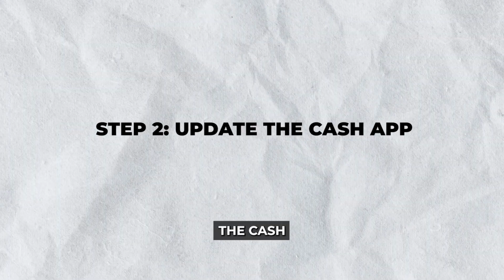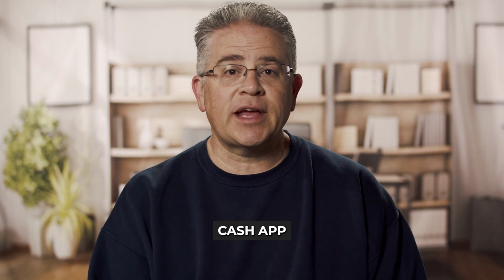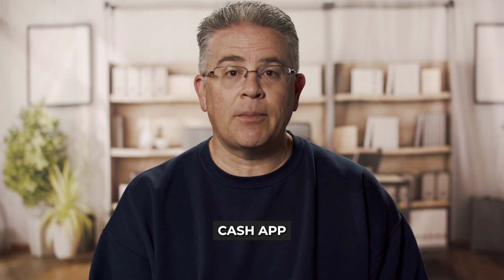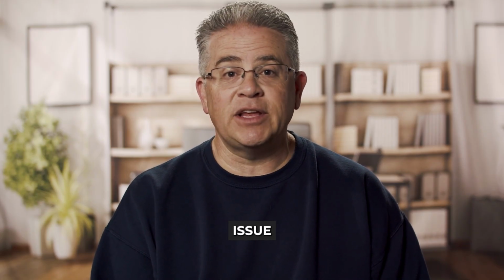Step 2. Update the Cash App. Outdated apps can lead to bugs and glitches. Ensure that your Cash App is updated to the latest version. Head over to the Google Play Store or Apple App Store. Search for Cash App and hit the Update button if available. Regular updates not only improve app performance, but also fix bugs. Open the app after updating to see if the issue persists.